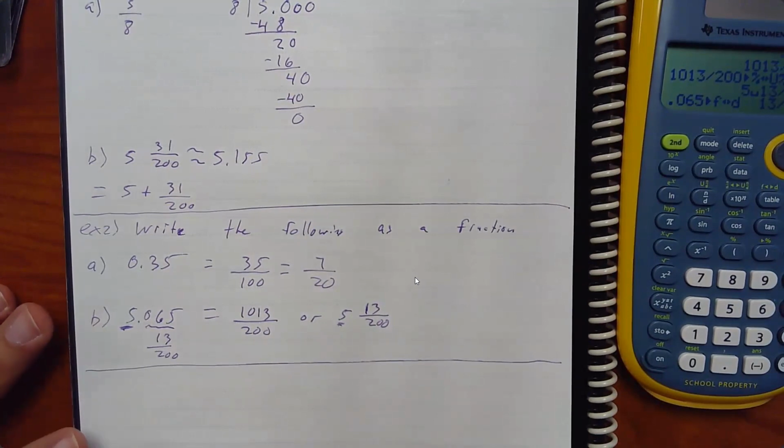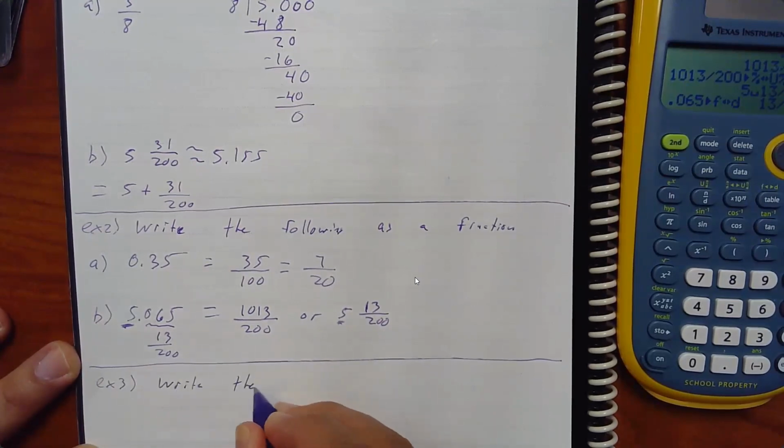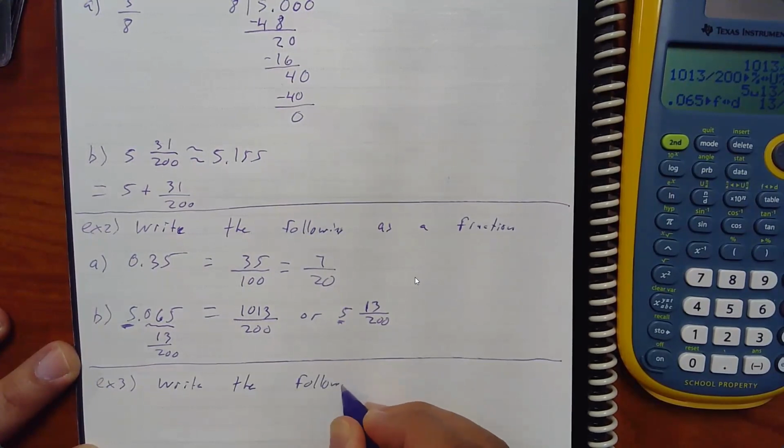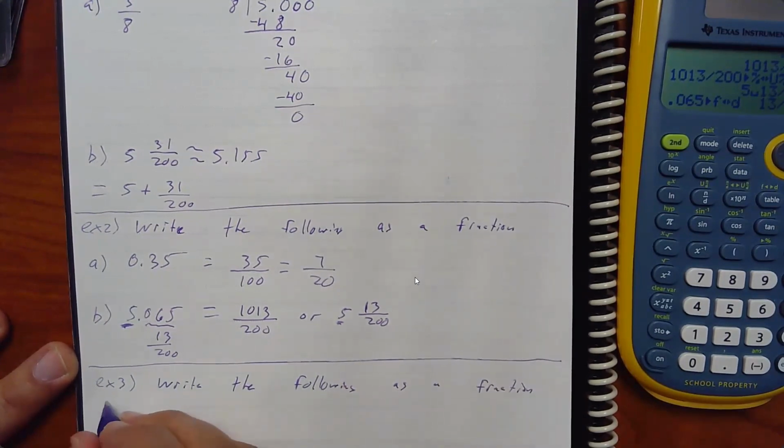Okay. Now, that's decimals to fractions. Next, percentages to fractions. So part A, 56%.